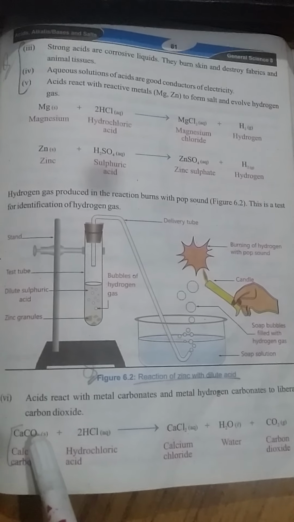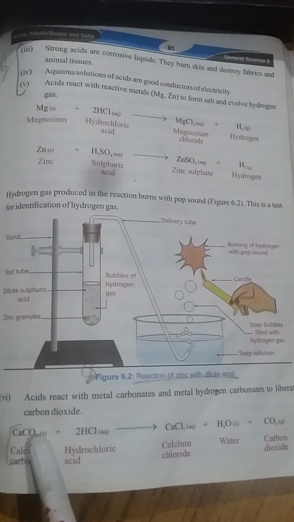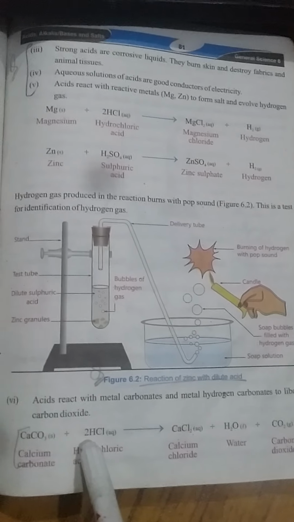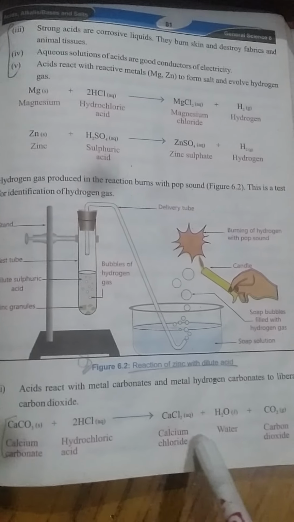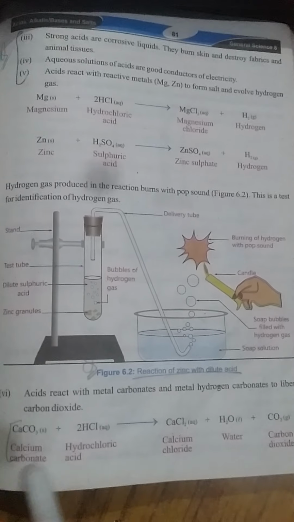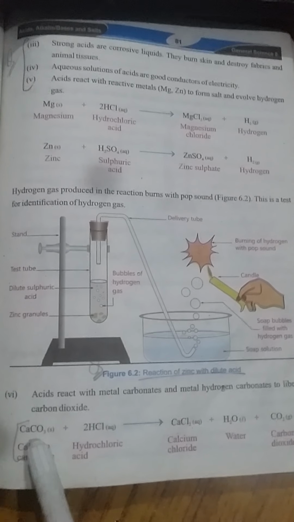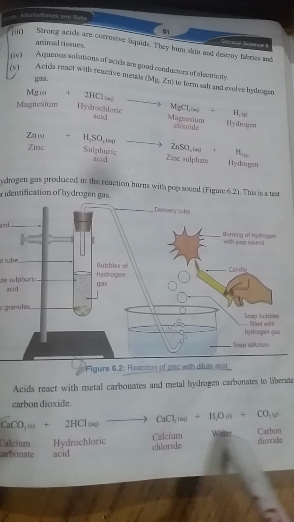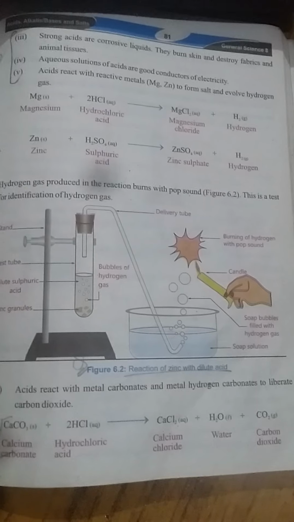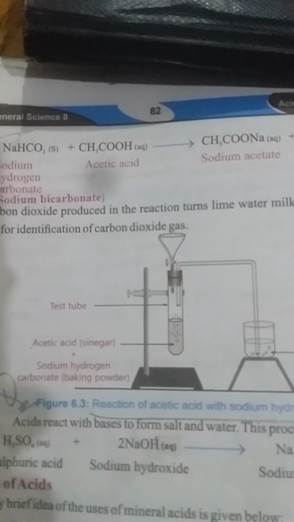Next, from the carbonate, one oxygen is taken by the two hydrogen atoms, and it will form the water molecule. The remaining part is CO2, the carbon dioxide gas that is liberated from the experiment.